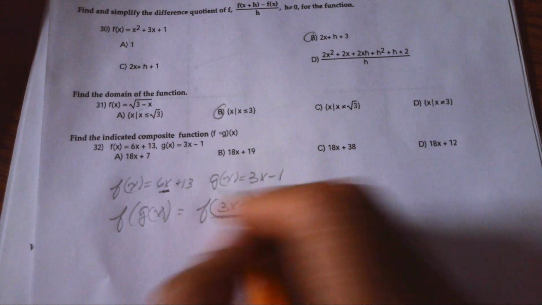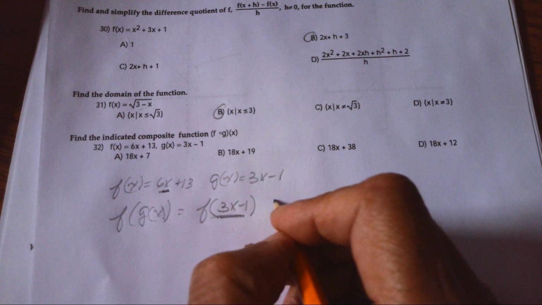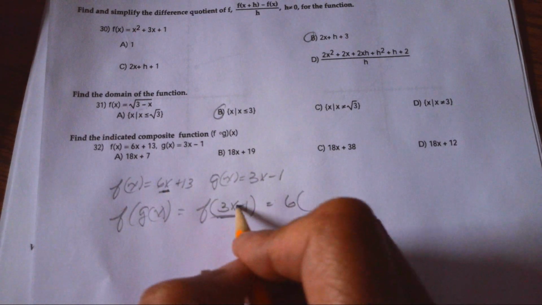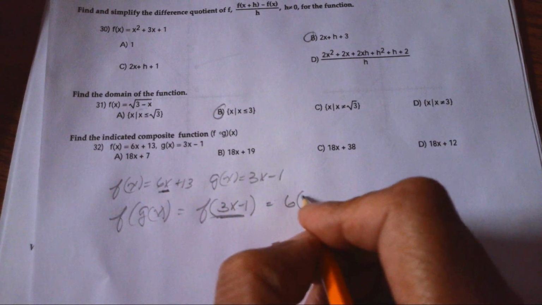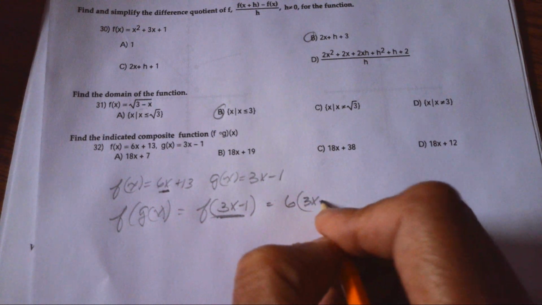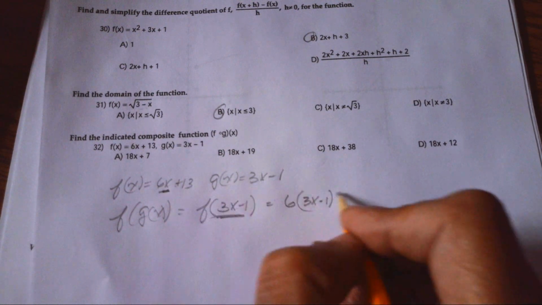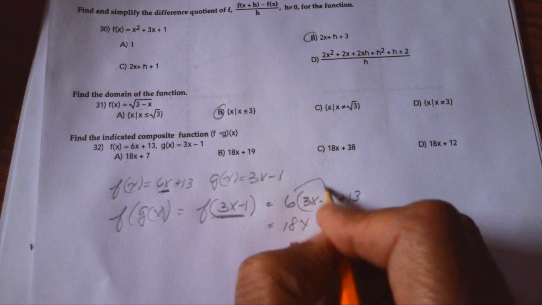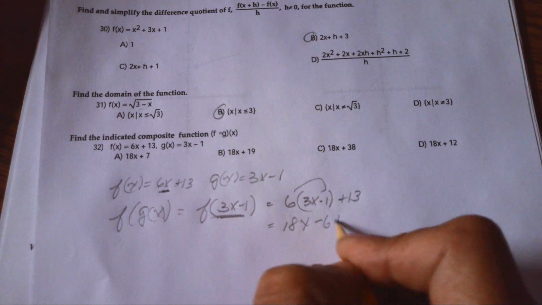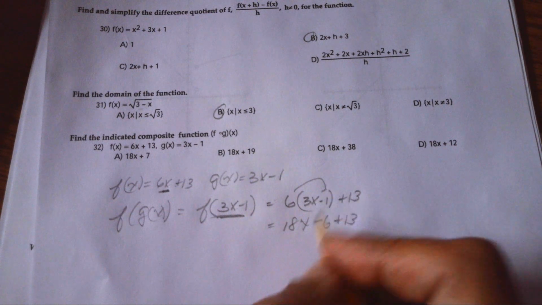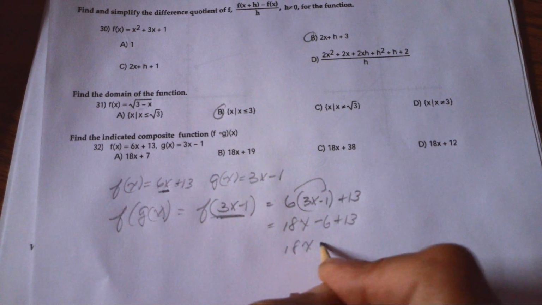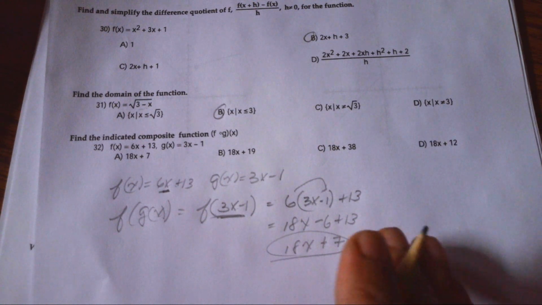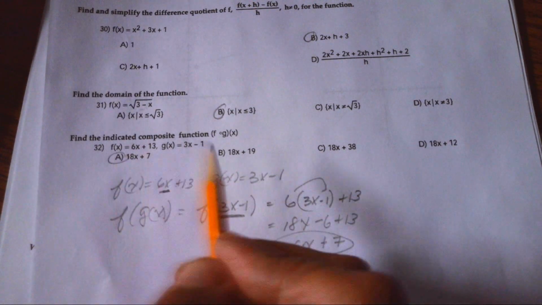So in the f function here, I've got f of, it would be 6 times x, but my input is the g function. 6 times x, or 6 times 3x minus 1 plus 13. So I got 18x, let's see, minus 6 plus 13. This looks like 18x plus 7. 18x plus 7. I like that.